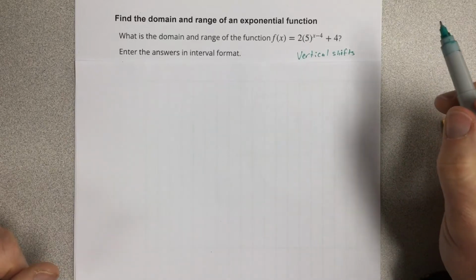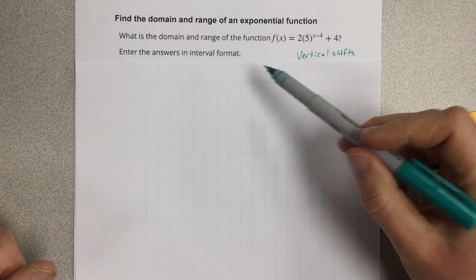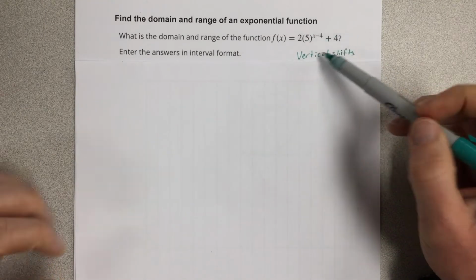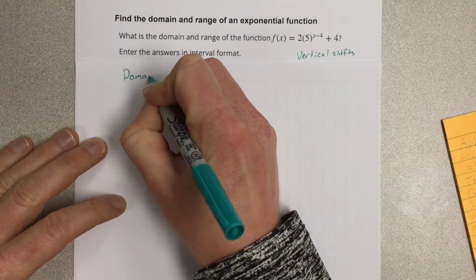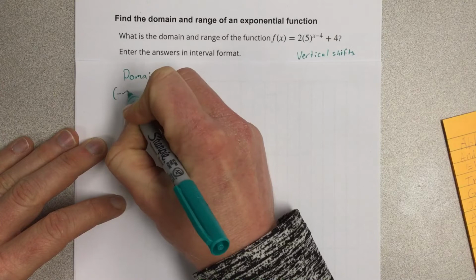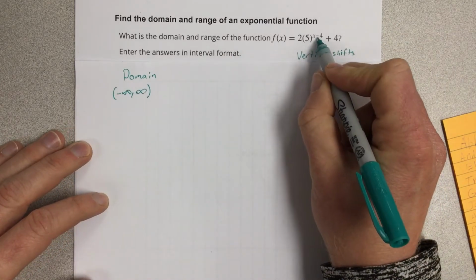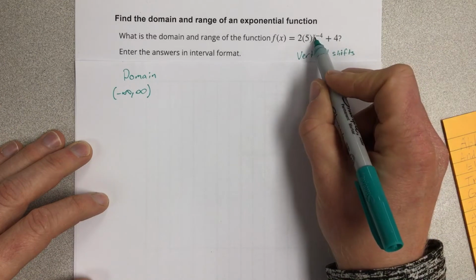In this video, we're going to find the domain and range of an exponential function. First of all, for any exponential function, the domain is going to be negative infinity to infinity, because I'm plugging an x value in for an exponent, and I can plug any number I want into that x value.